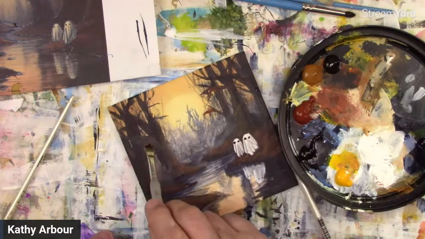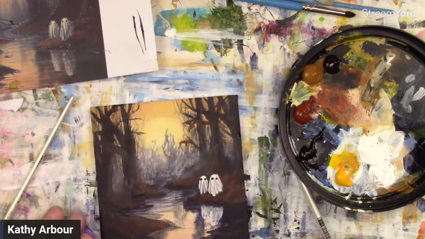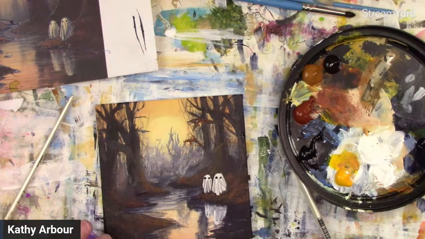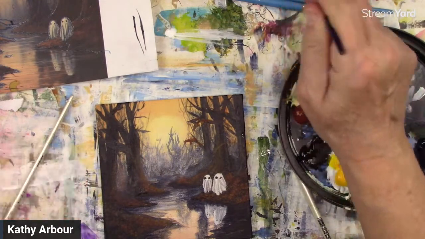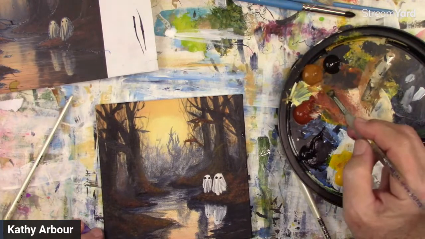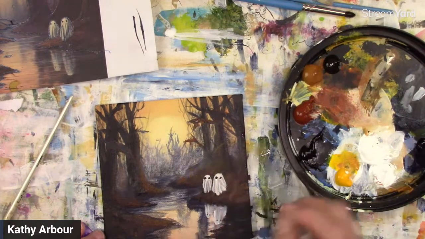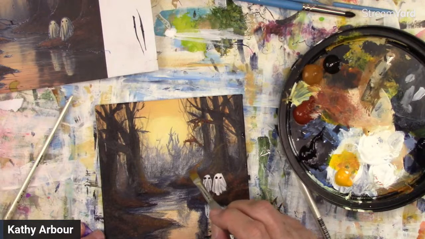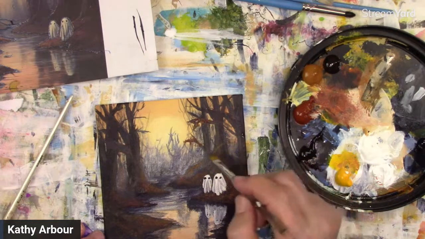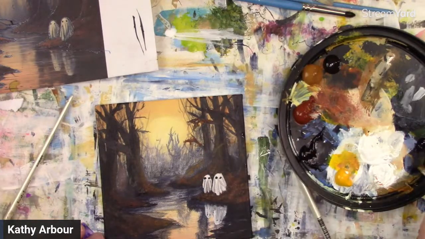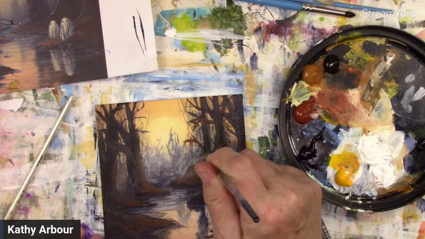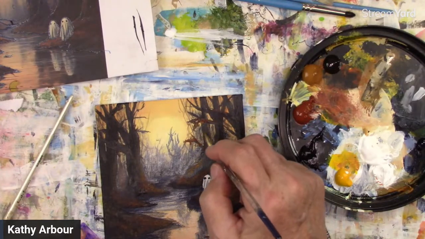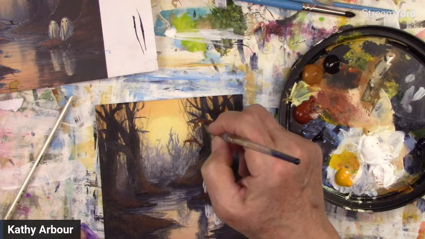A bit of moss stuff in here. No, I don't like that. Let's take that off. Okay. Right in here needs to be few. And then it's almost a furry tree.